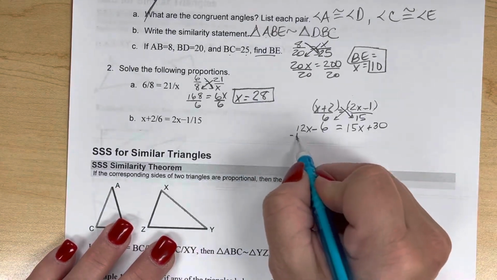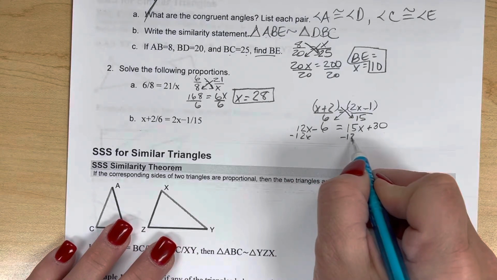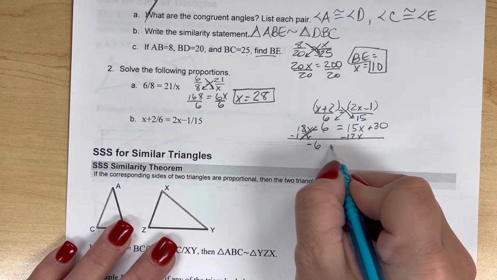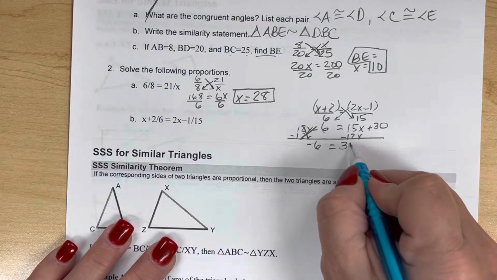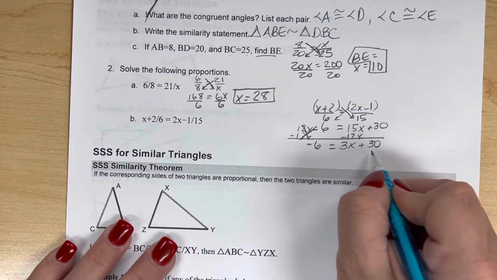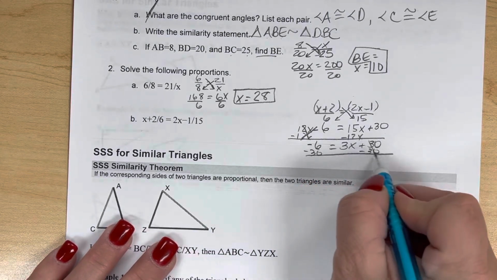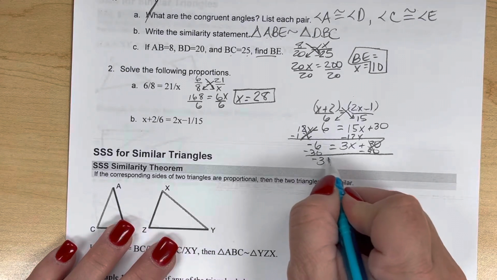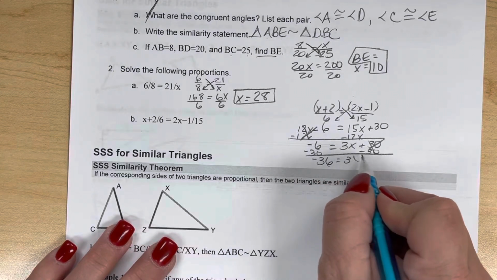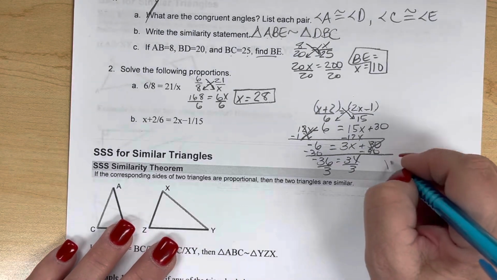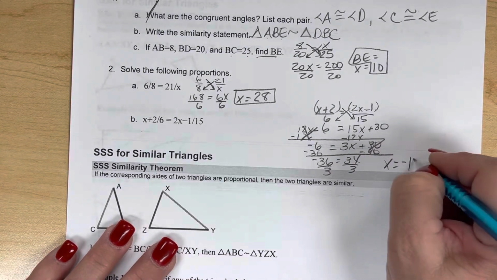Then you just work it just like you do a regular equation. That's going to give me negative 6 equals 3x plus 30. Subtract 30, and that gives me negative 36 equals 3x. Divide both sides by 3, and x equals negative 12.